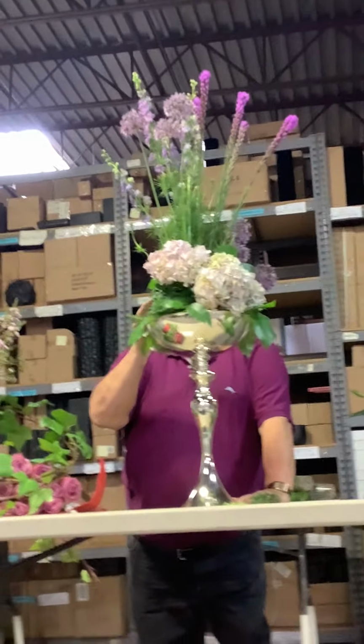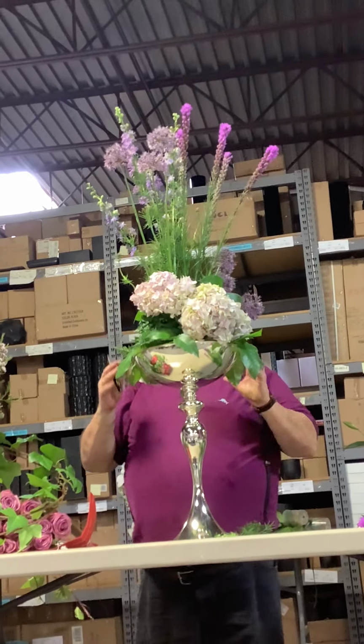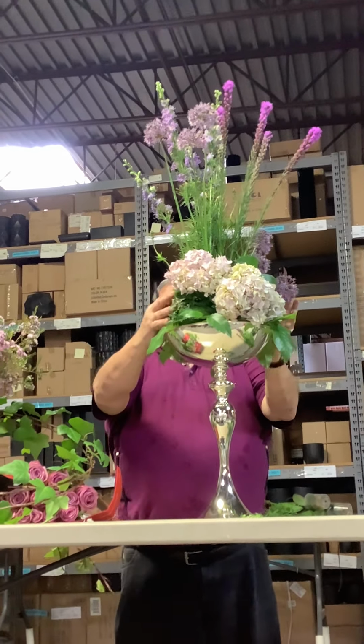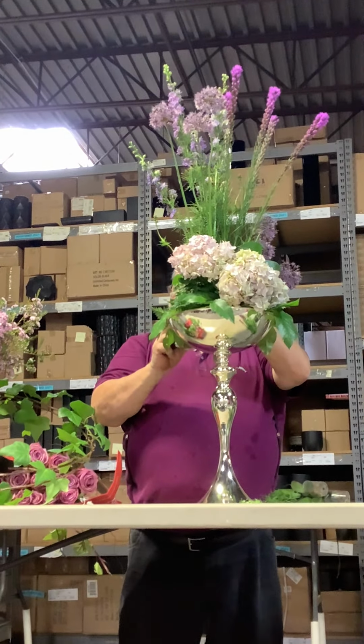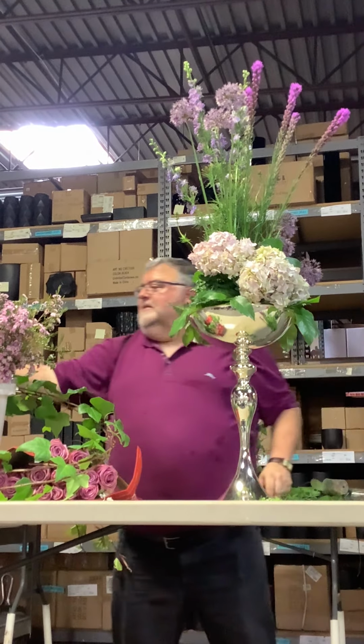It's going to be created by the mass and the weight of the flowers typically, as well as their closeness. So when we get done with this, things are going to be closer at the bottom, our bigger flowers are going to be at the bottom, and that's going to help pull our eye all into that.